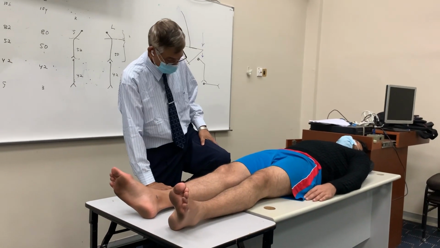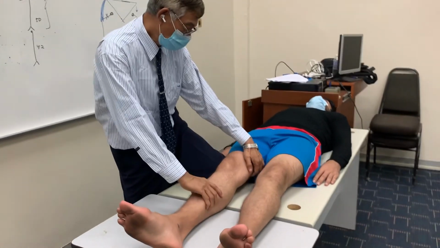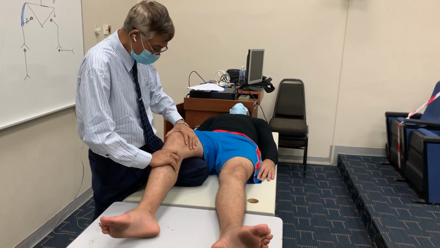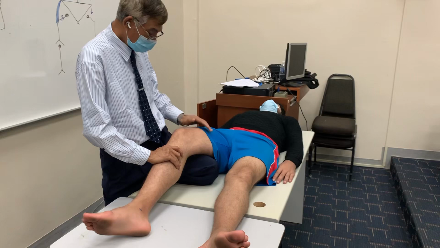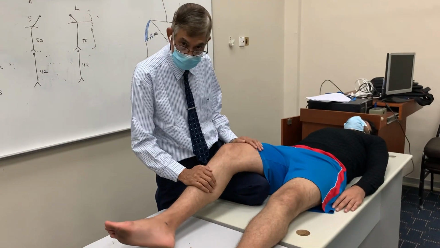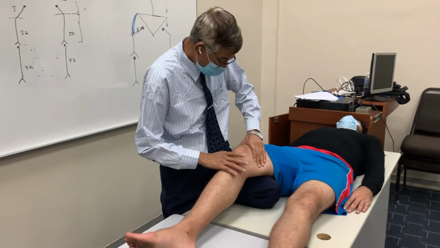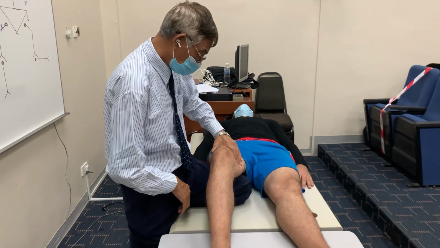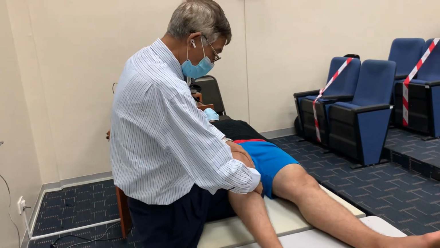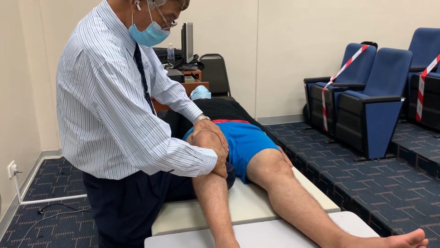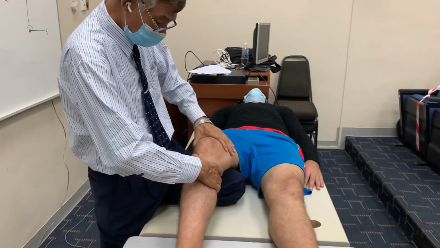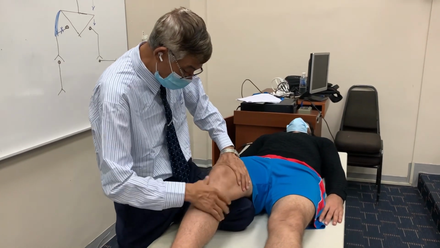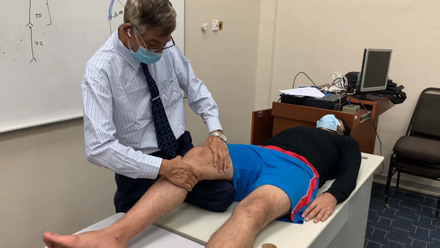So you place your leg under the patient's thigh, like this. Then you hold and stabilize the femur with your hand. Then grab the upper part of the tibia. Then you can stabilize the femur with the left hand. Then grab the tibia with the right hand.